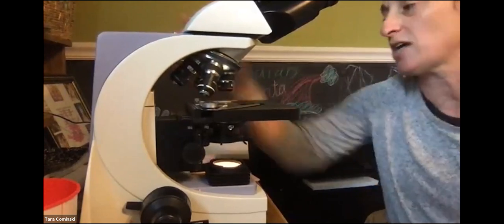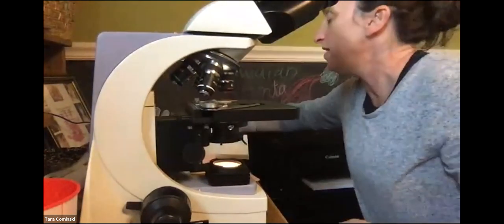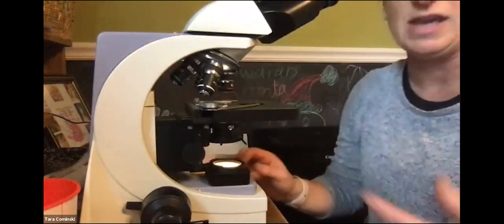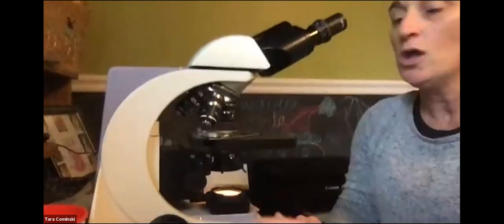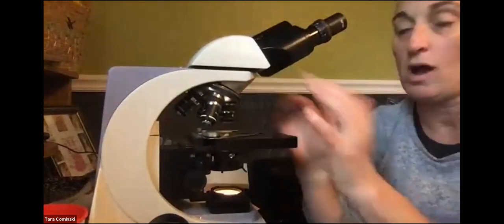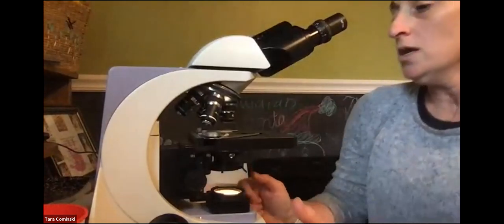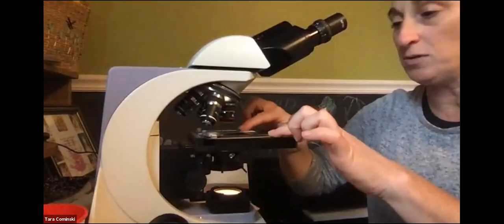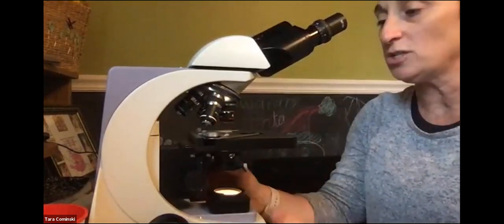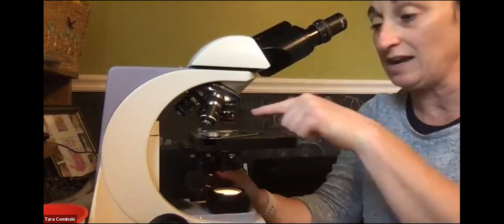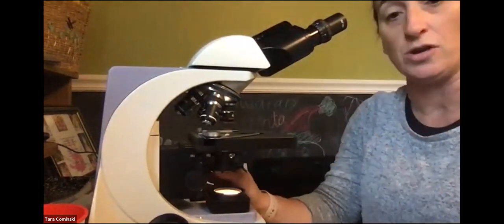All right, let me show you exactly the way that we should get something in focus in the microscope, okay? You always should start with scanning. You pull back that clip, you slide your slide in, and you can just by eye get it in the middle, where it's right under your objective.